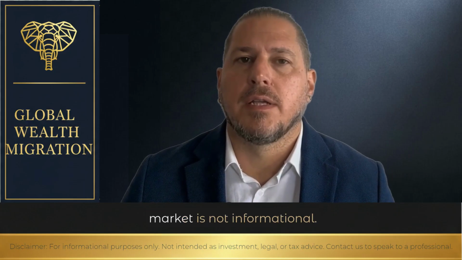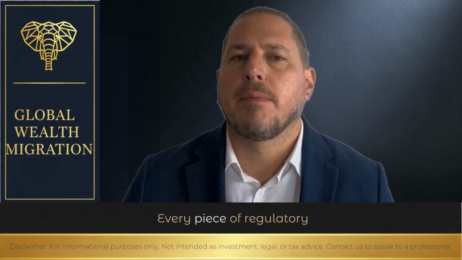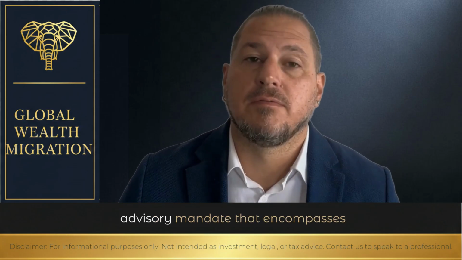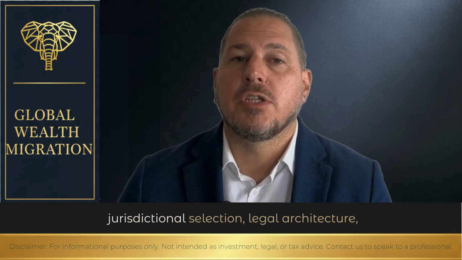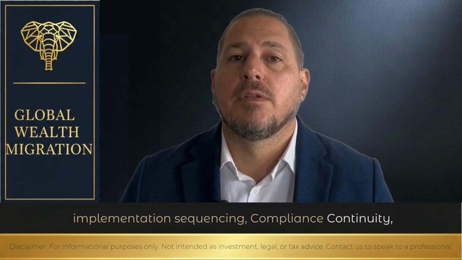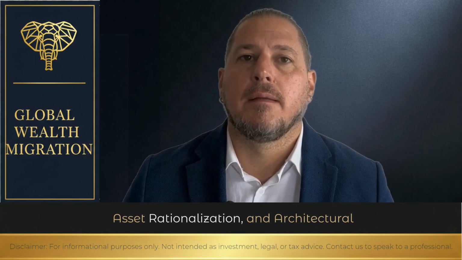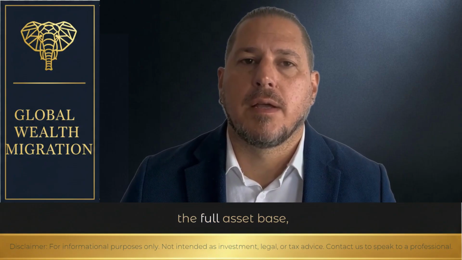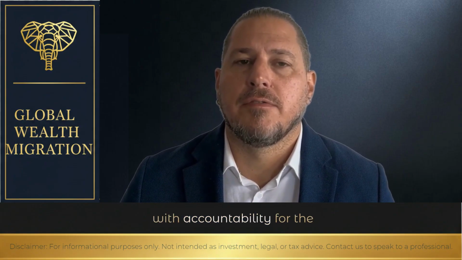The gap in this market is not informational. Every piece of regulatory data discussed in this series is publicly available to any tax attorney or compliance officer with access to the OECD's published guidance. The gap is structural. It is the absence of a single coordinated advisory mandate that encompasses jurisdictional selection, legal architecture, implementation sequencing, compliance continuity, asset rationalization, and architectural adaptability simultaneously across the full asset base with accountability for the outcome.